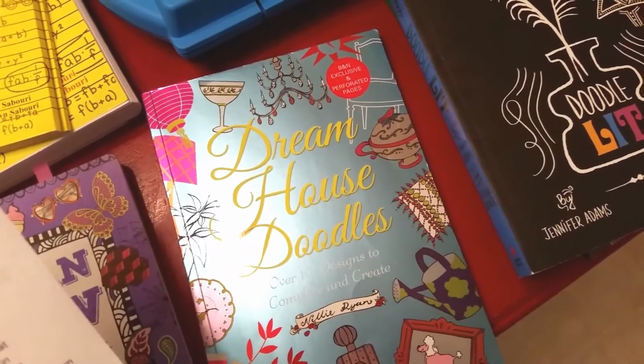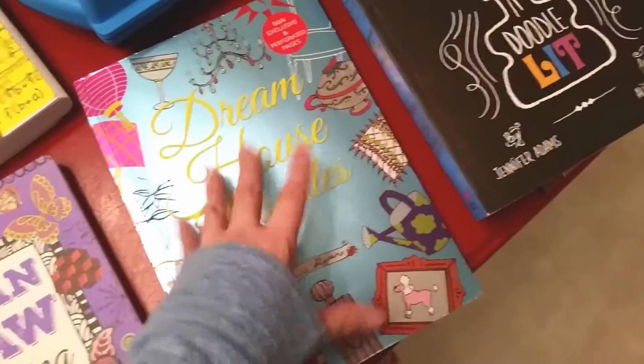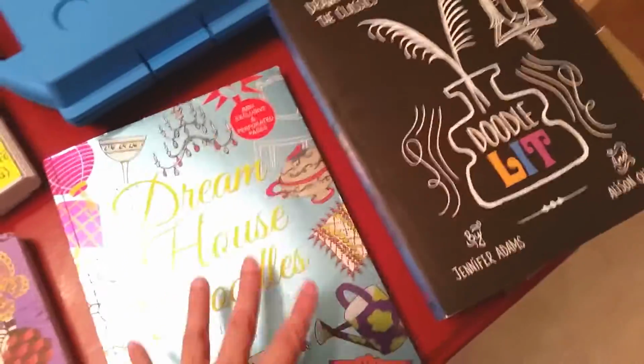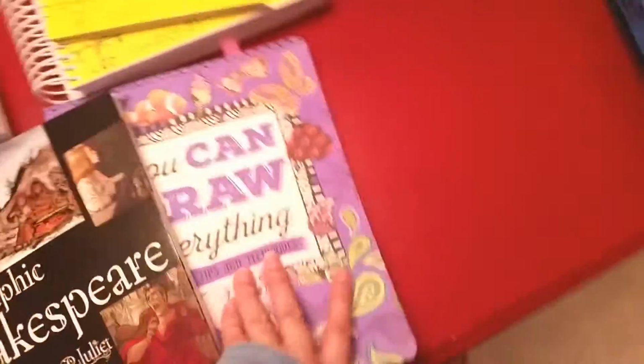Dreamhouse Doodles. Oh, I included this by accident. This is from last year. This was the doodle book that they had in the 7th grade curriculum. They always try to include some stuff like that, which I really love about them. But I didn't mean to bring that in. That was from last year.